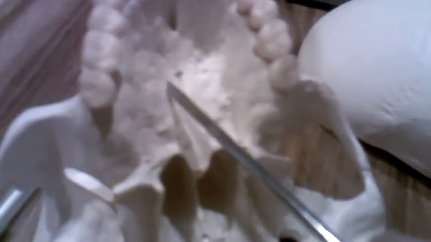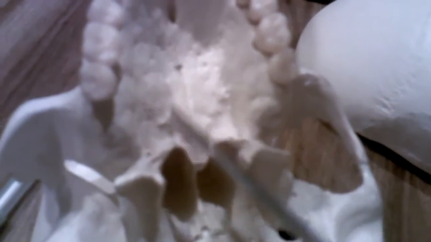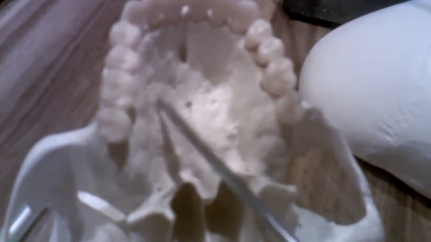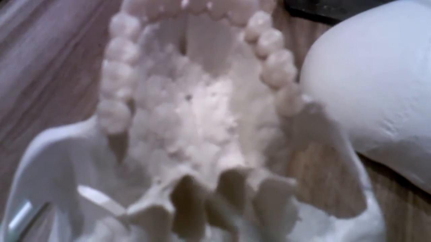It also does the roof of the mouth, which is known as the palate. It does the anterior portion, so it's going to do up in here. This is the maxillary. This portion back here is actually two bones that come together, and this is the palatine bone. So that's this portion right here. That's the palatine bone. The anterior portion is maxillary. The posterior portion is two bones called the palatine bones.